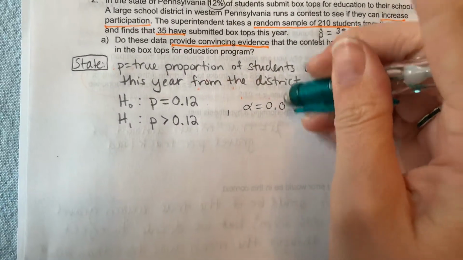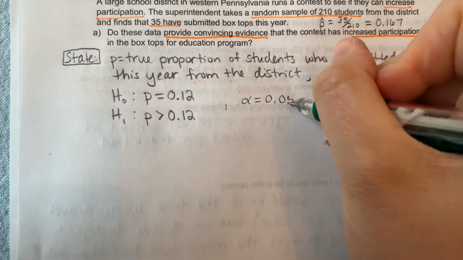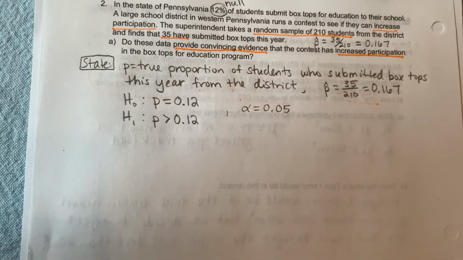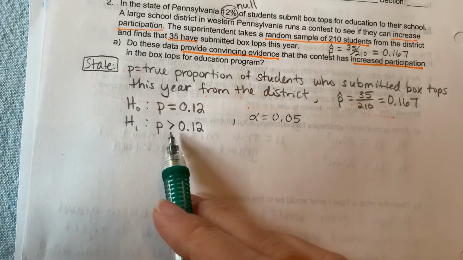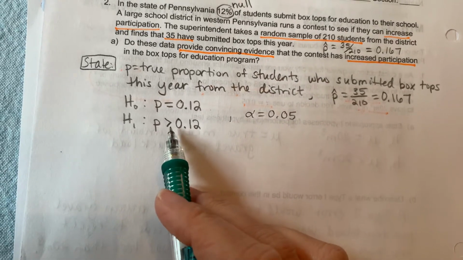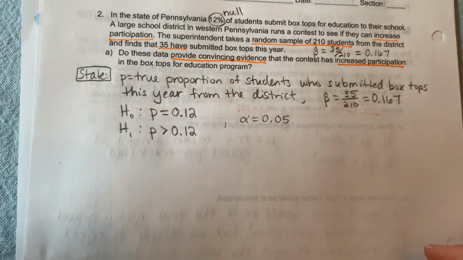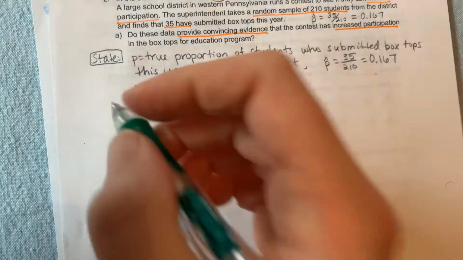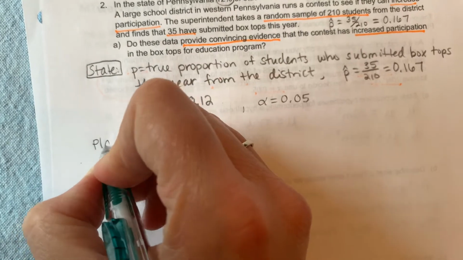Again, some of you have asked, why do we choose 0.05? This would be corresponding to a 95% confidence interval, if this is a two-sided test. Which I think this is just going to be a one-sided test because it's not equals to, it's just greater than. So this would really correspond to a 90% confidence interval. That's pretty common. Okay, so next step is plan.